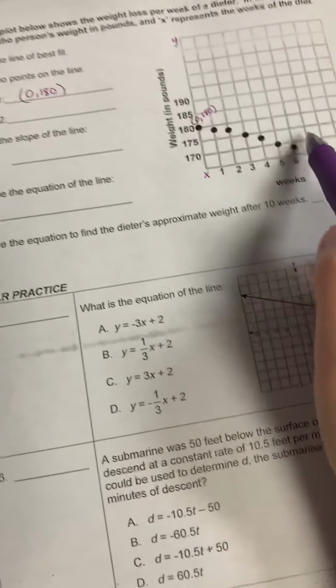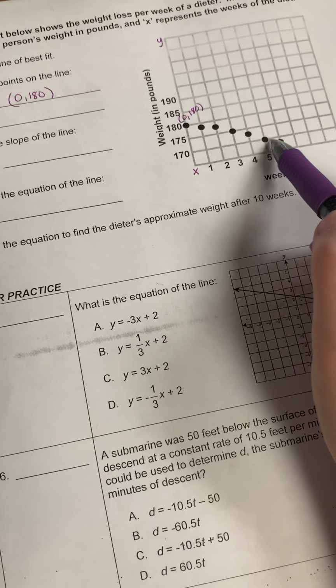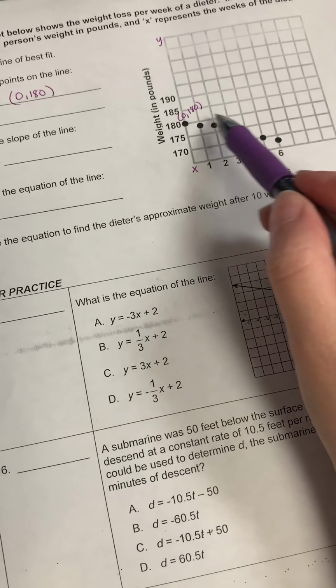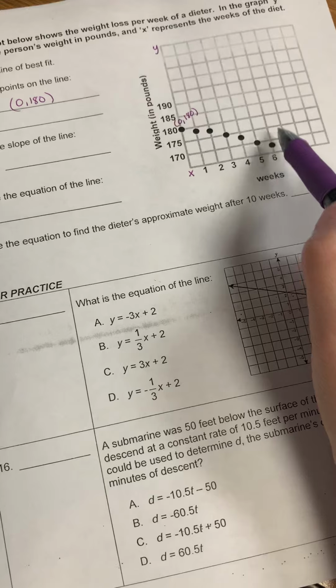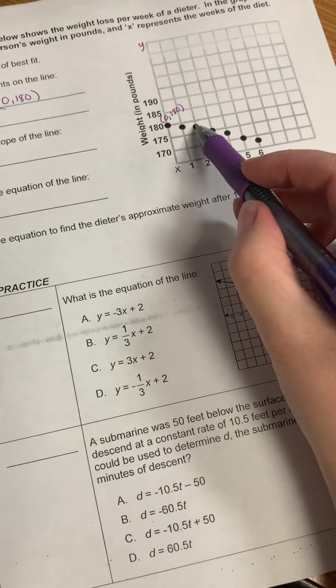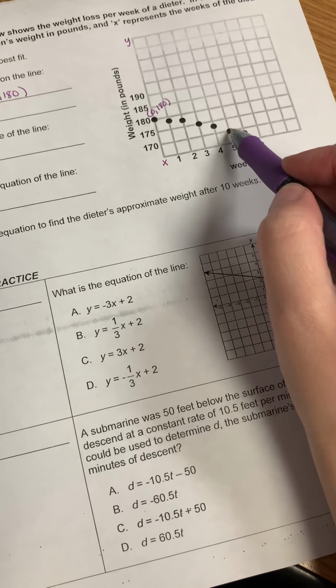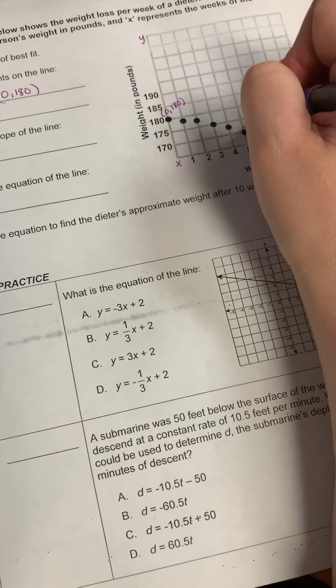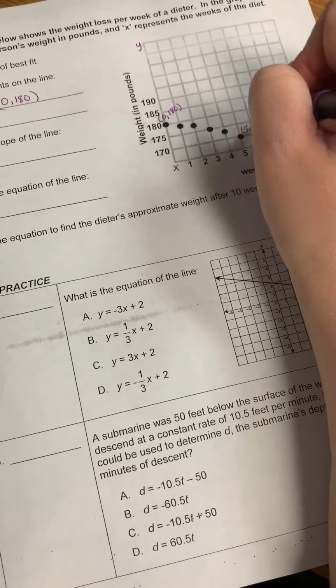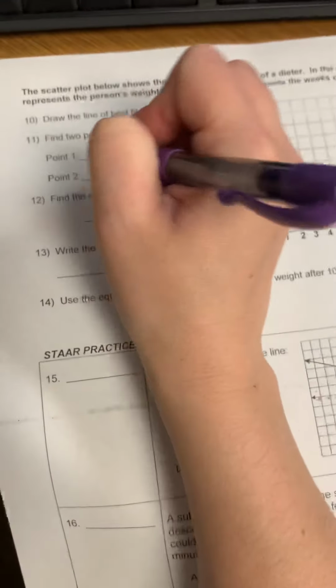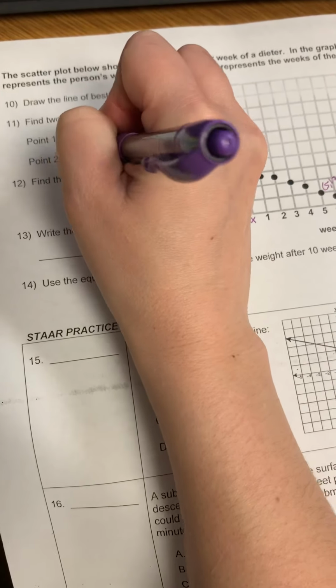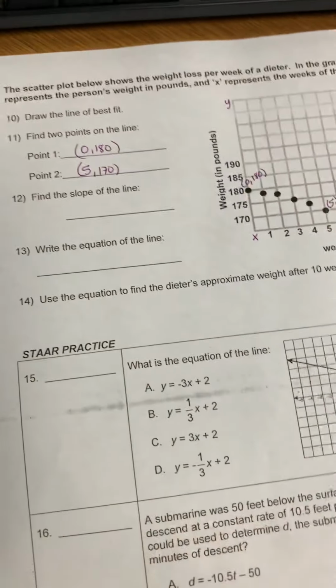And then maybe the last point, right about in here. Line of best fit is what connects the majority of the points. So you're trying to make a line that's going to hit all of these points. So maybe 5, 170. So x, then y. So you could write that right here: 5, 170. And here's how it would go into your calculator.